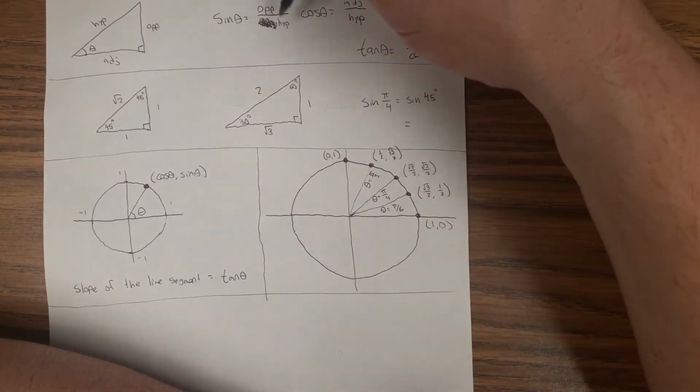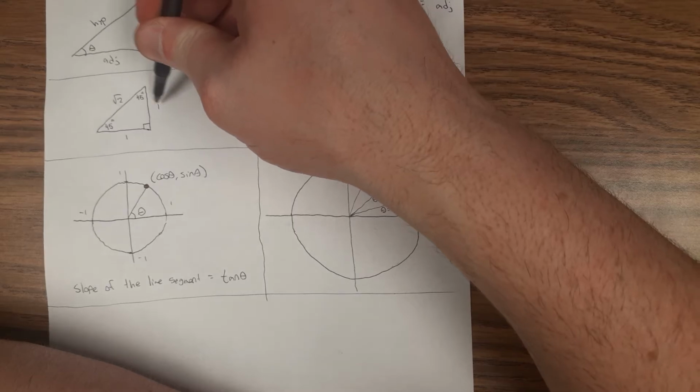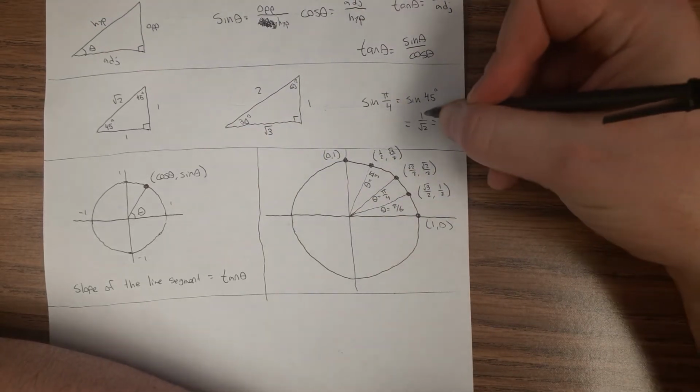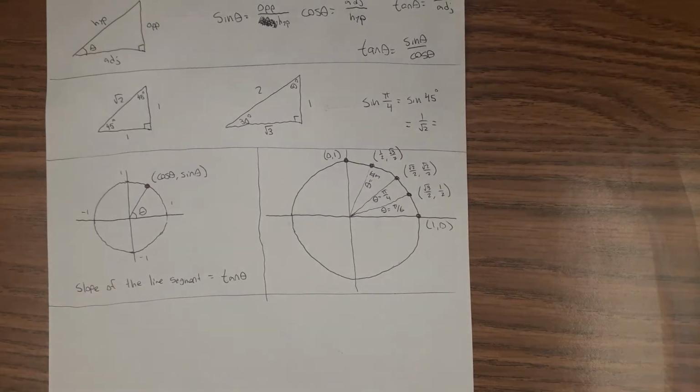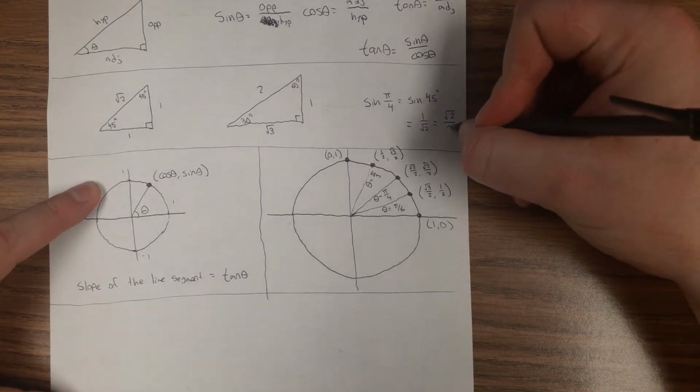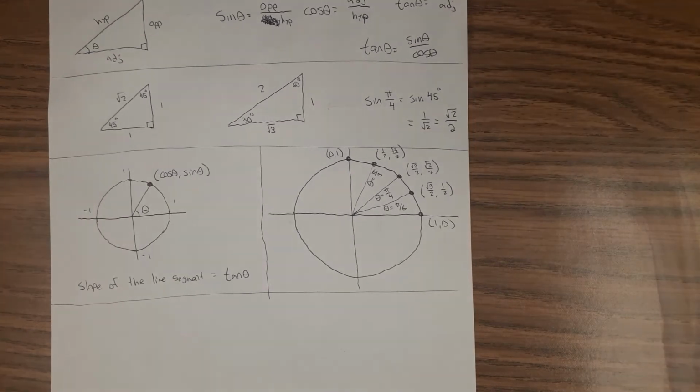Sine is opposite over hypotenuse, and that's this over this, 1 over root 2. Now, I'm not too picky about rationalizing denominators. It's not an important thing to me. However, since many people are, let me remind you that's the same as root 2 over 2.